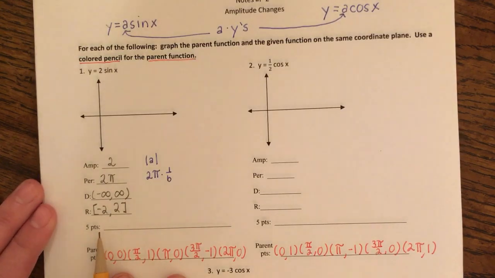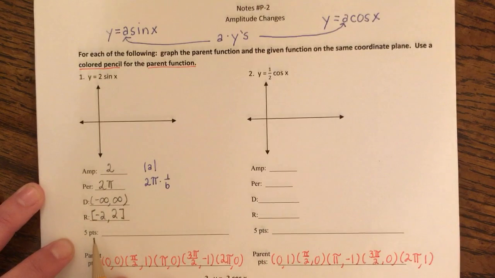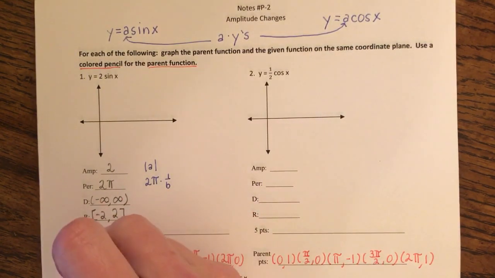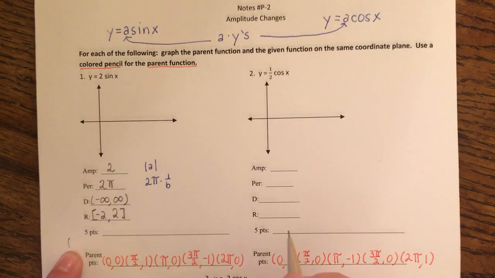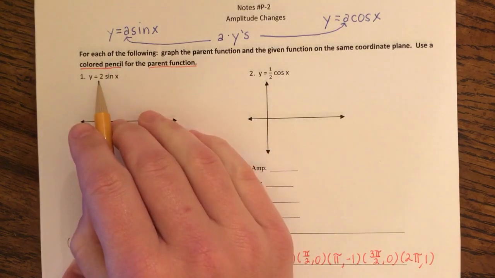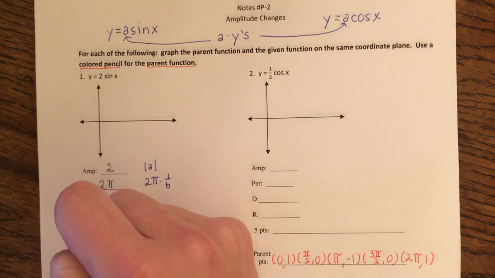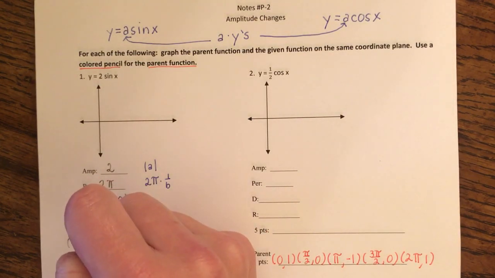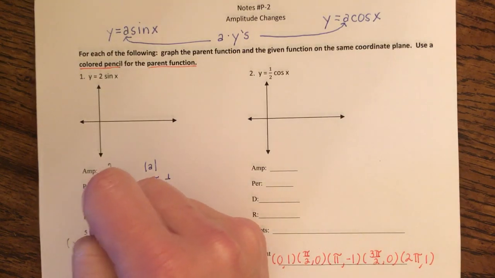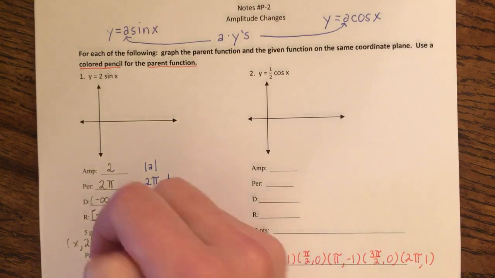So let's talk about our points to graph. Just like you've done with your other parent functions in the past, you're going to take your parent points, keep the x values the same, but multiply your y values times the a. So 2 times y, or 2y. So I'm going to take my original points, keep the x's the same, and multiply my y values by 2. Of course, 2 times 0 is still 0.